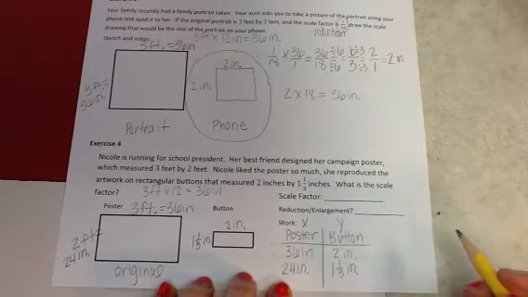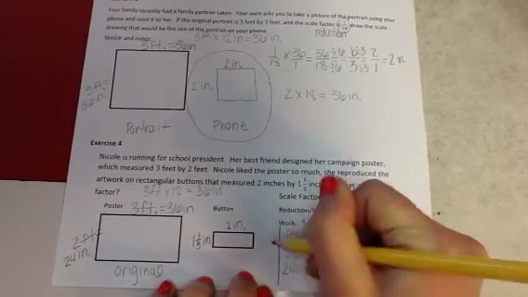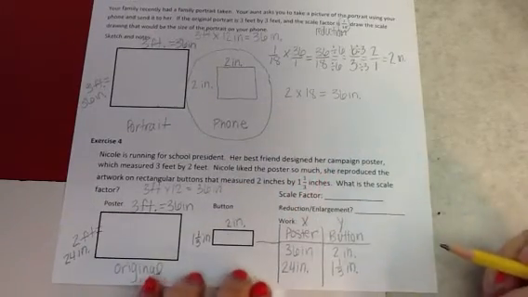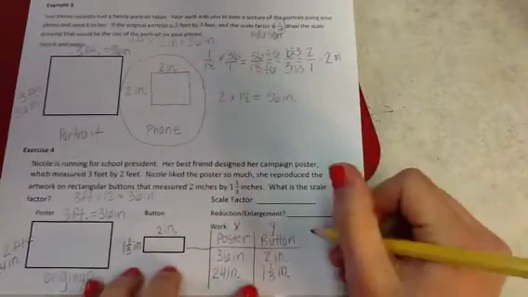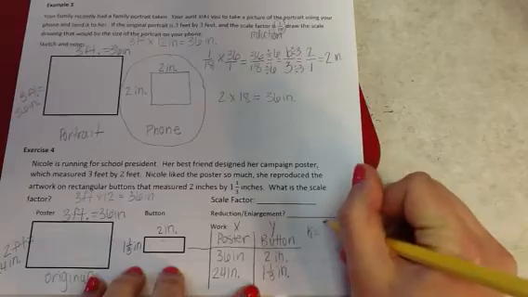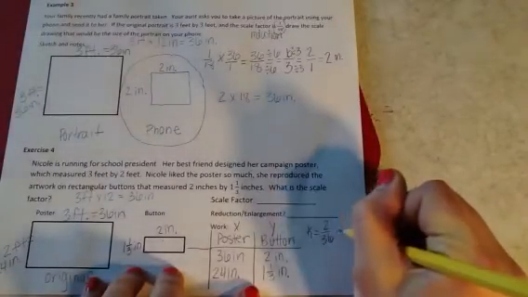All right, now we're going to find our K, which is our scale factor. So we're going to take our Y divided by our X. So here we're going to do 2 divided by 36.